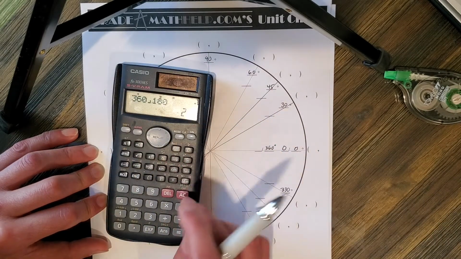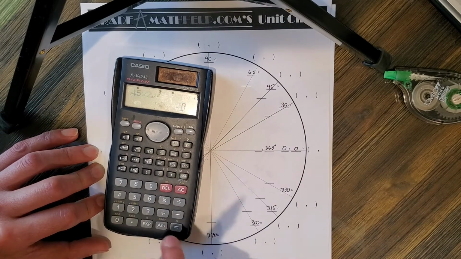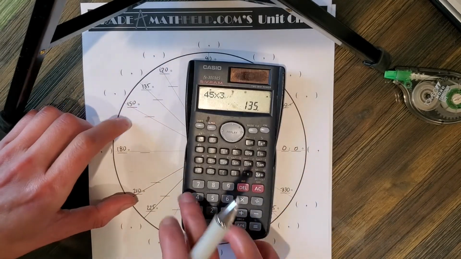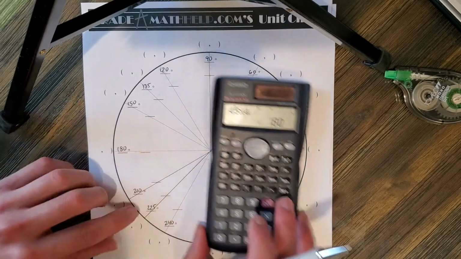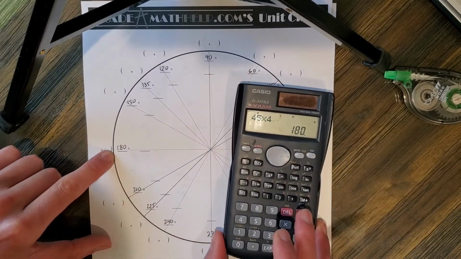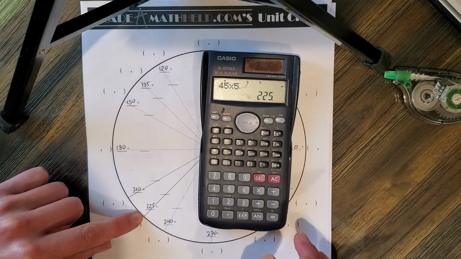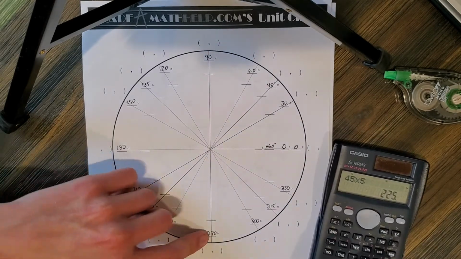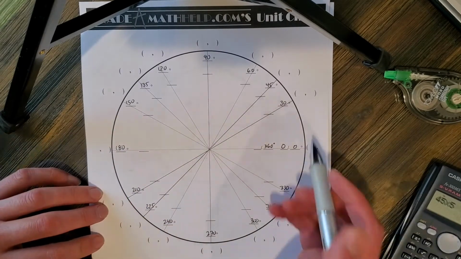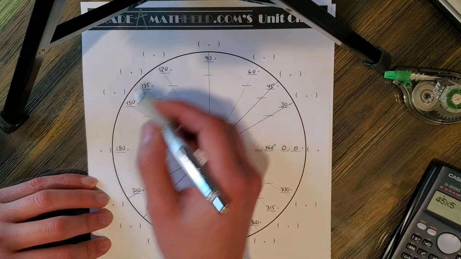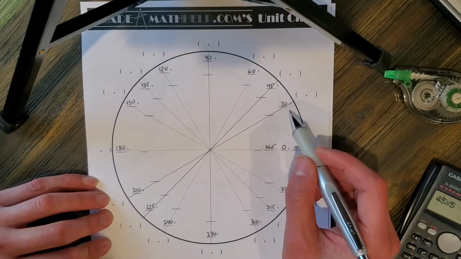So notice here, this one's 45, and we have 45 times 2 is 90. 45 times 3 is 135. 45 times 4 is 180. And then we have 45 times 5 is 225, 6, 7, 8, okay? So that's all I want you guys to do today. Just go ahead and practice filling in the unit circle in the degrees and radians.